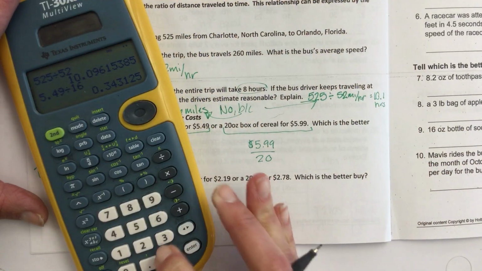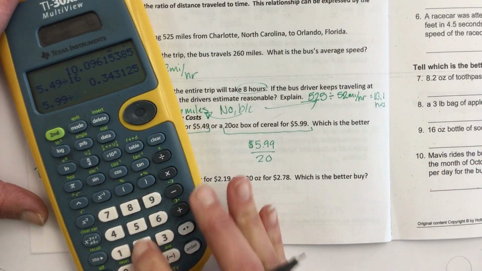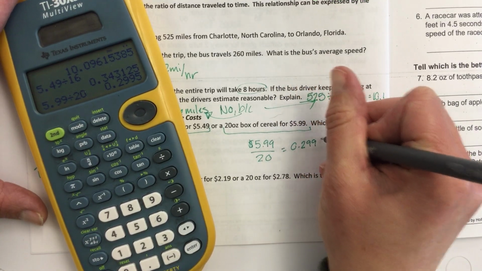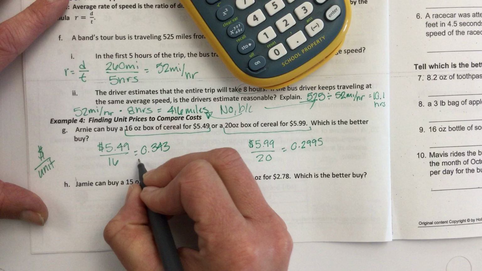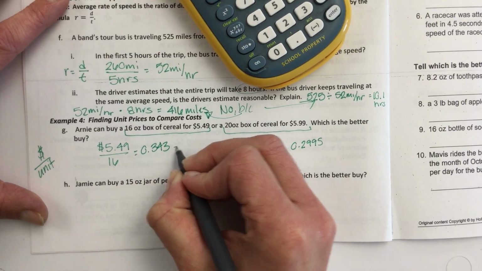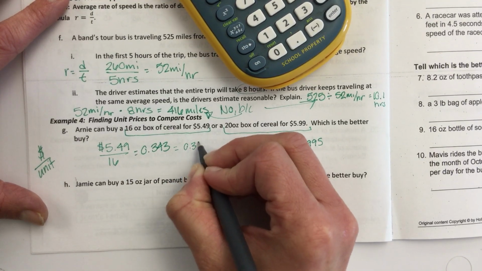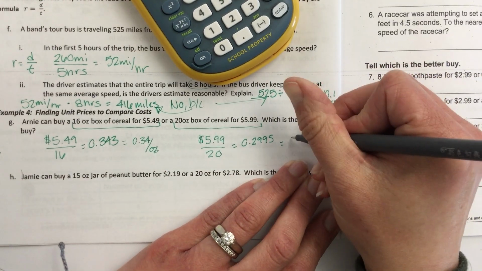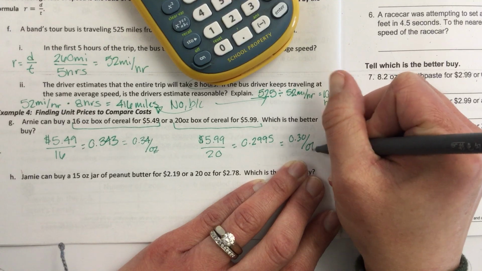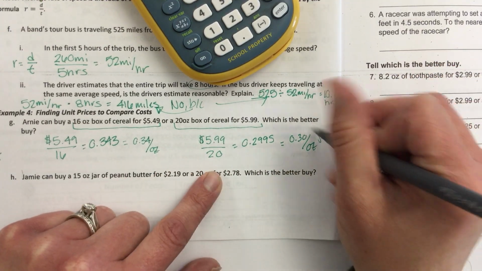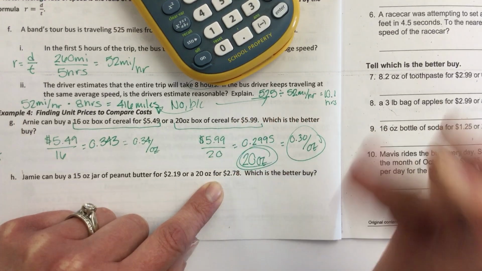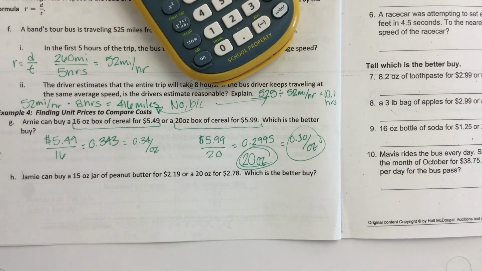I'm going to give us a couple decimal places just in case. Okay, so if I rounded this, this one is 34 cents an ounce. And if I rounded this one, it's 30 cents an ounce. So what is the better buy? The 20 ounce. Okay, not always the bigger one, but in this case it was.